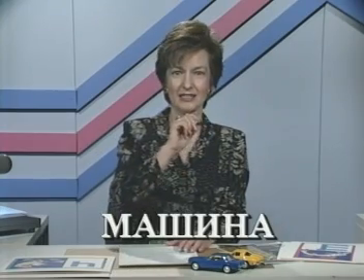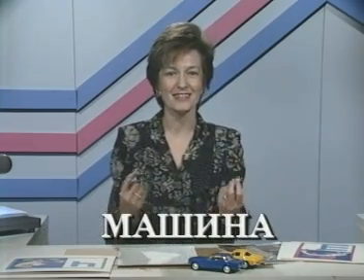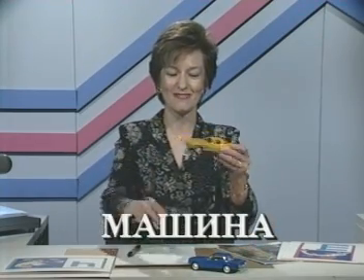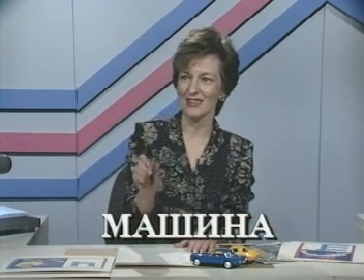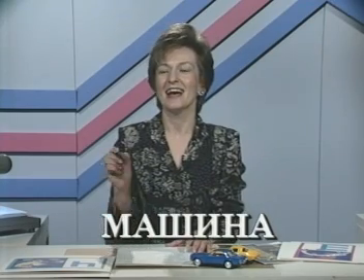Now, if you are a chauffeur, you are probably driving a машина. Машина means a car. A car is a driving machine. Here's the connection. Машина. And notice our letter sh in the middle of this word. Хорошо.